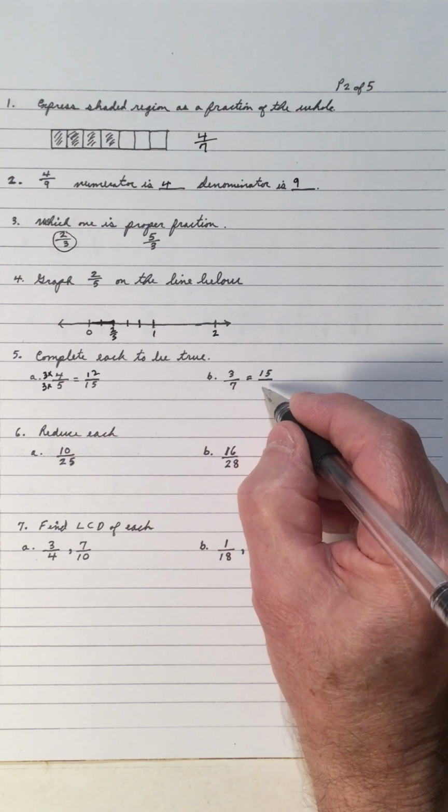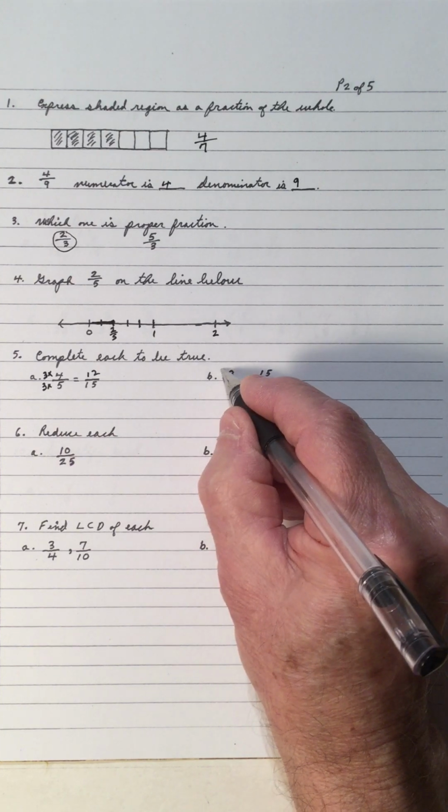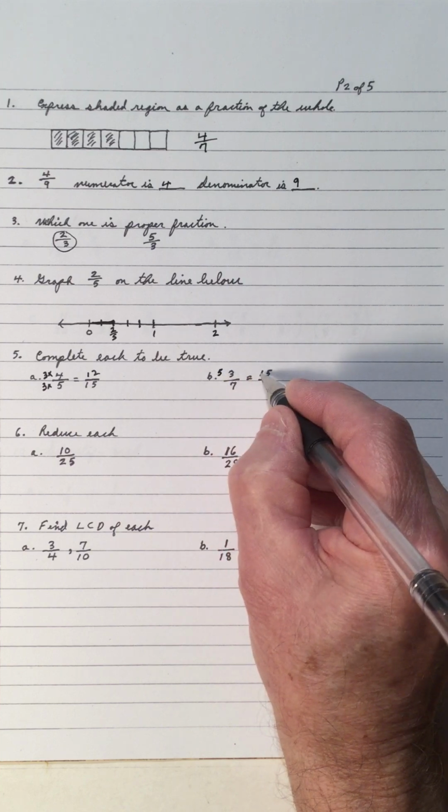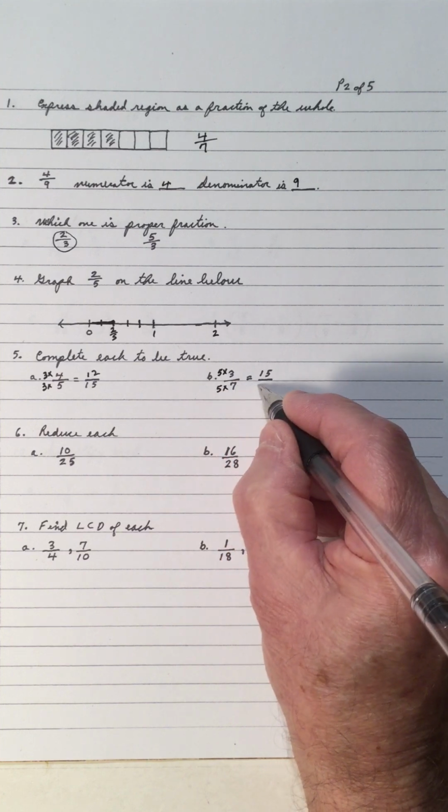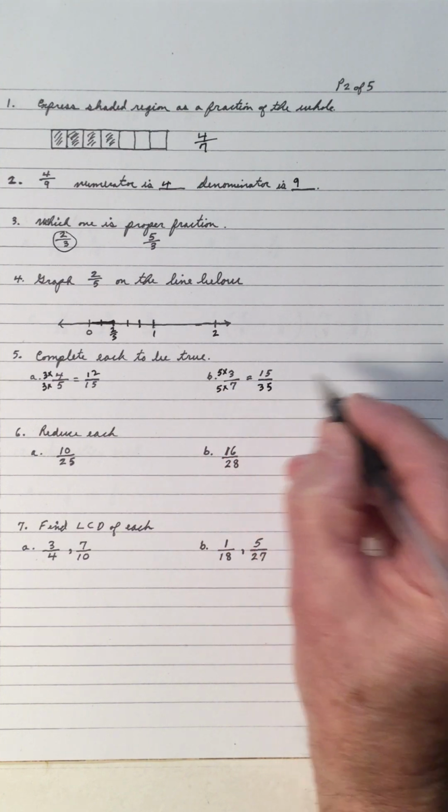3/7 is 15 over blank. So 3 into 15 goes 5. So 3 times 5 makes 15. So 7 times 5 makes 35.